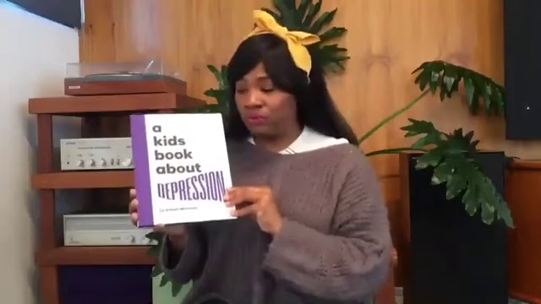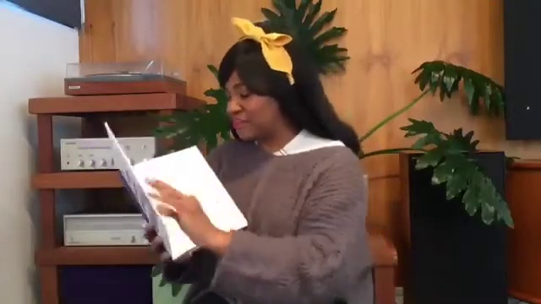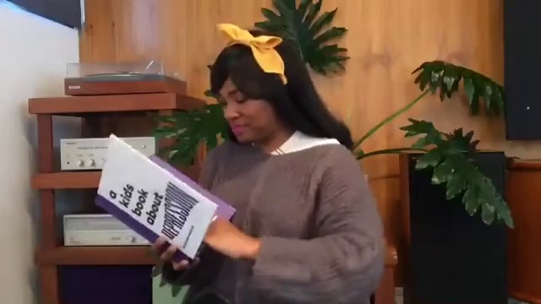And so I thought it would be really great to break out a kid's book about depression to help all of you learn a little bit more about what depression is. And hopefully it'll help you to feel better if this is something that you're experiencing right now. I've never read this book before, so we're going to go on the journey together. You ready? A kid's book about depression. This book is best read together, grown up and kid. I think we got that part down.